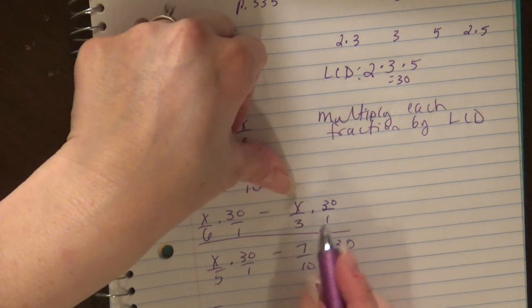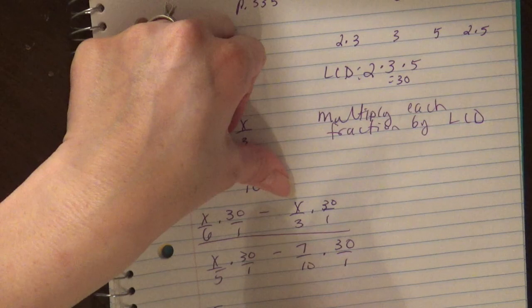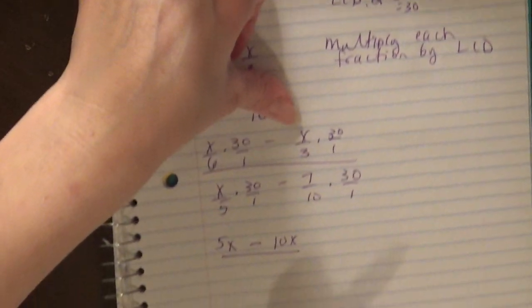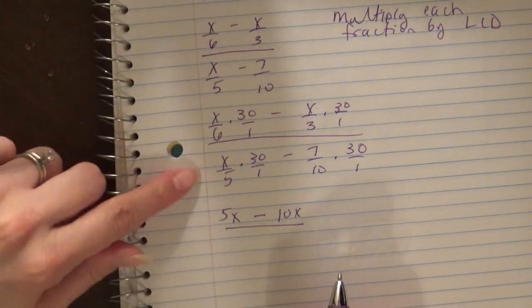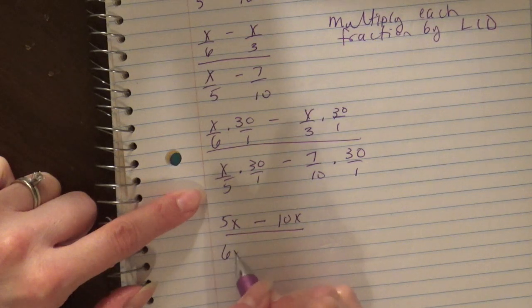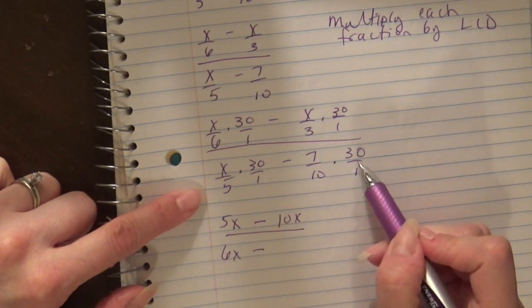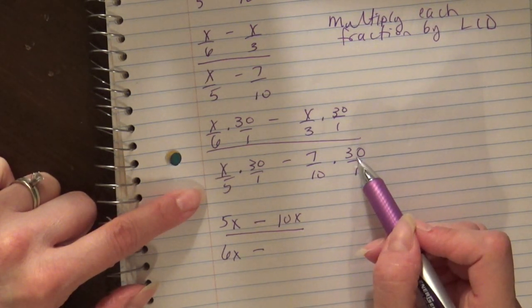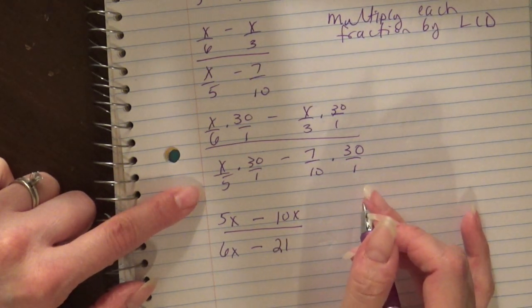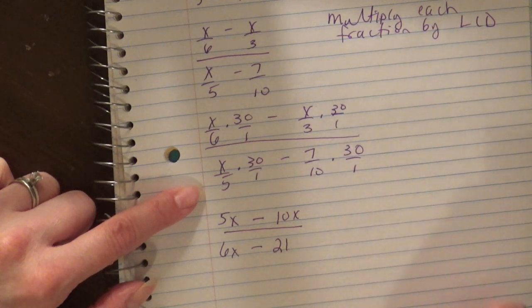Over here, 3 goes into 30 10 times, so that gives me 10x. No more fractions in the numerator now. Denominator, 5 goes into 30 6 times, so I've got 6x. And then 10 goes into 30 3 times, so that gives me 7 times 3, 21. Did that have an x on it? No, it did not. Okay.